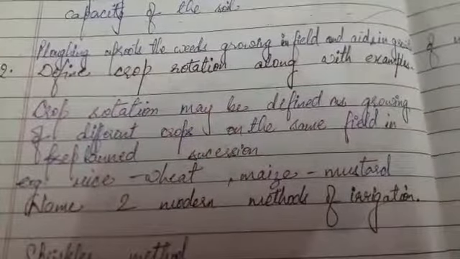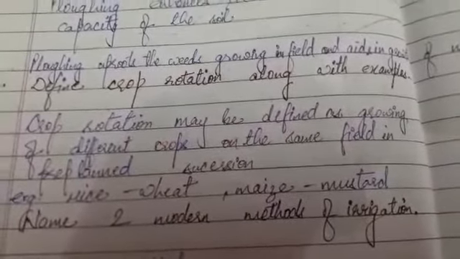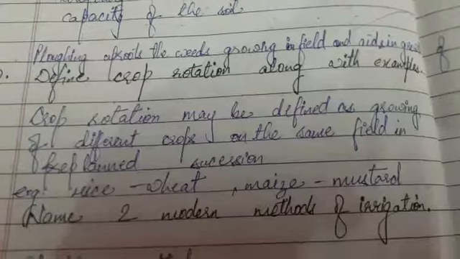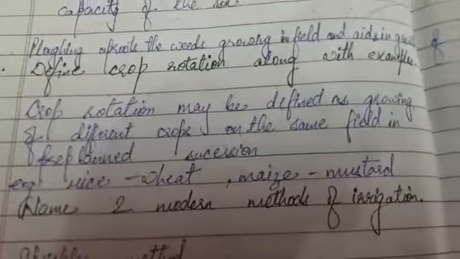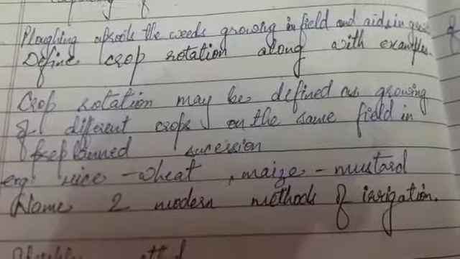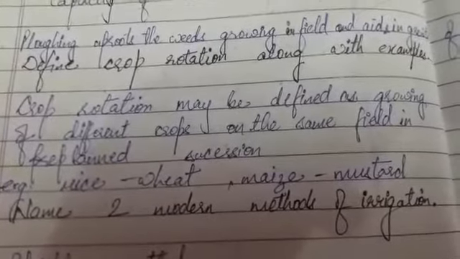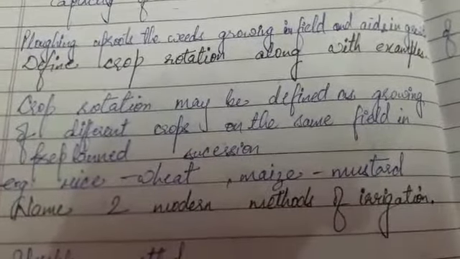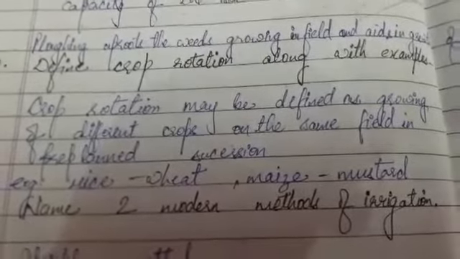Our second question: define crop rotation along with examples. We have discussed in our previous video that crop rotation is one of the methods of cropping which improves the crop yield production.